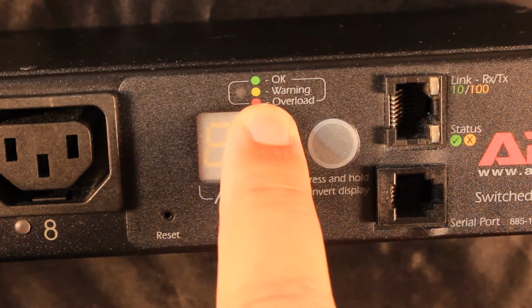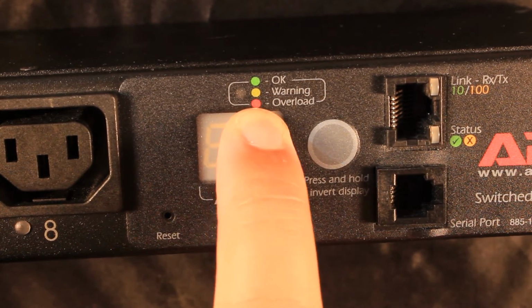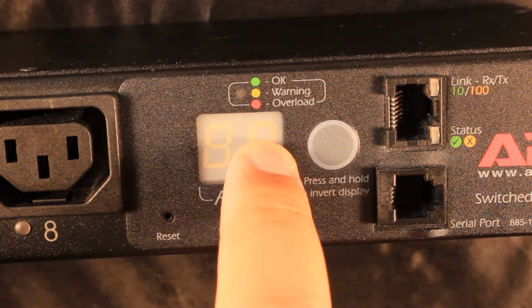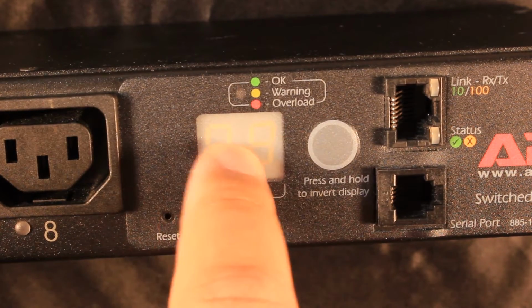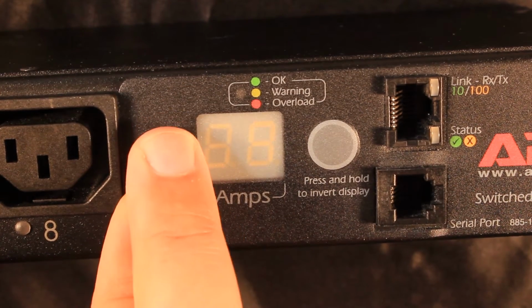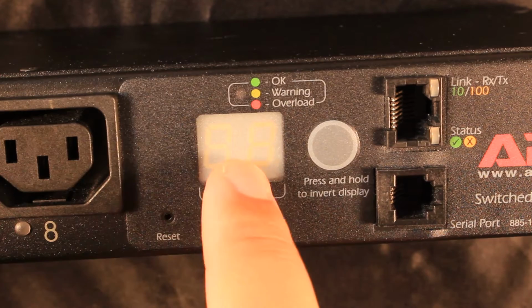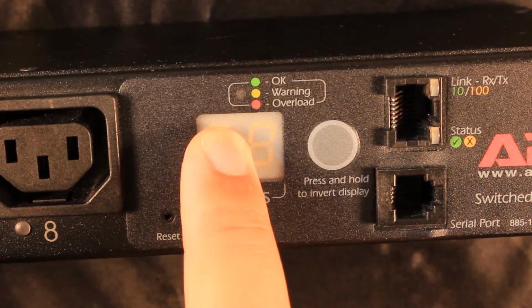If you overload this PDU, then this will turn red, which is no good. Here you normally have the power usage displayed in amps. This is because the unit is not able to measure voltage, so it only measures amps, and based on volts times amps you can estimate the power.